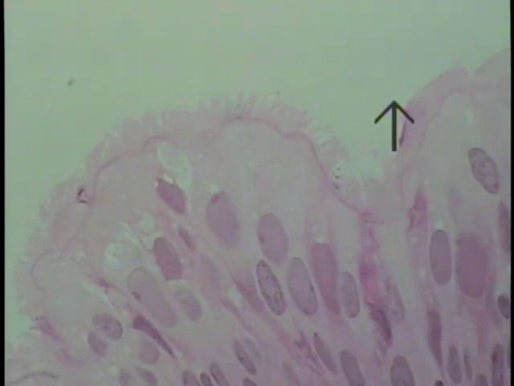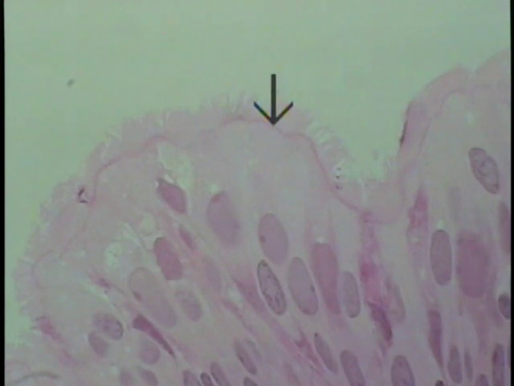Perhaps a little more convincing illustration that this surface is indeed ciliated. The cilia are shown at the tip of the arrow, and the basal bodies, though they're not well resolved, are forming this little dark beaded line, as again indicated by the pointer.